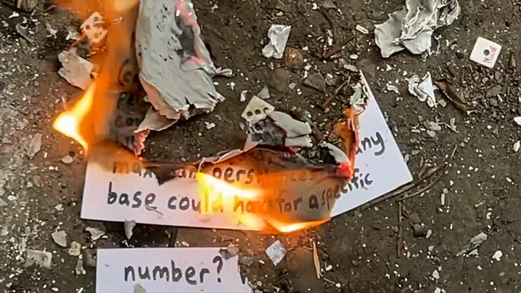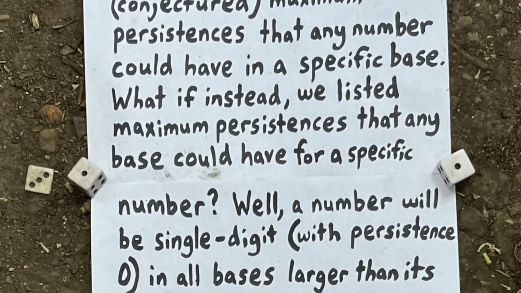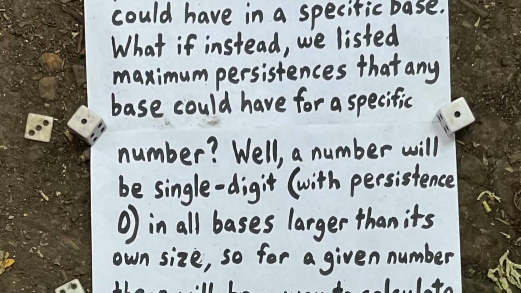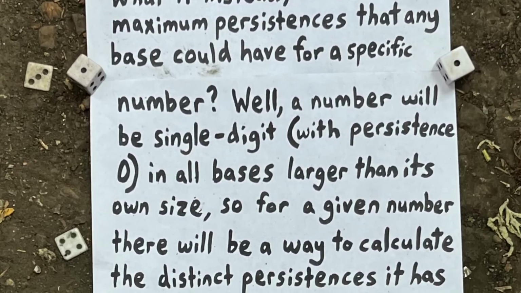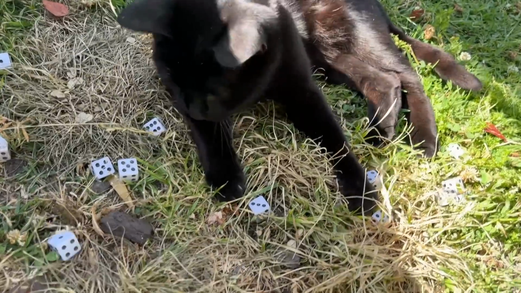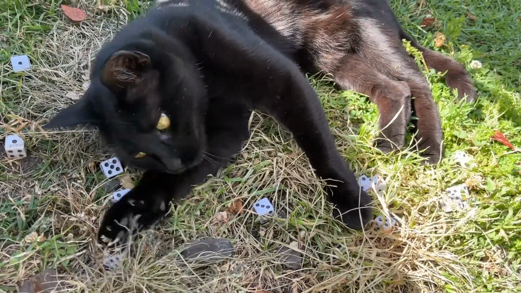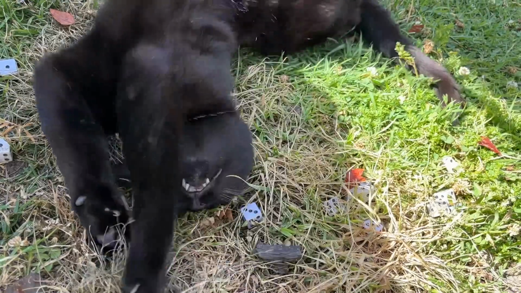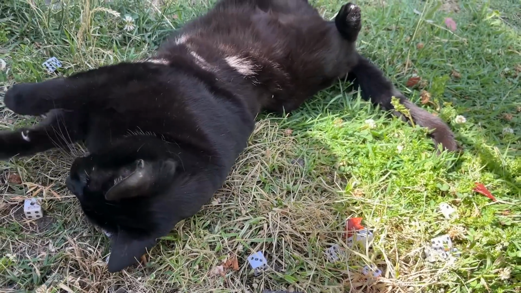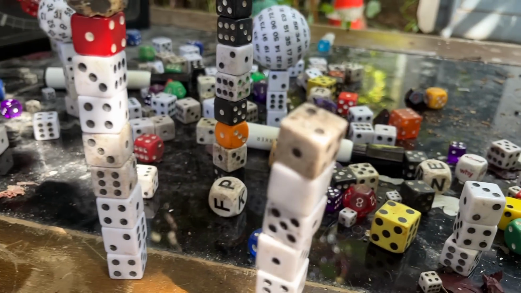Well, a number will have persistence 0 in any base larger than its own size. So for a given number, you'd only need to check a finite amount of bases between 2 and right under itself to know all of the distinct, different persistences it has. Then you could look for traits such as the maximum of those.